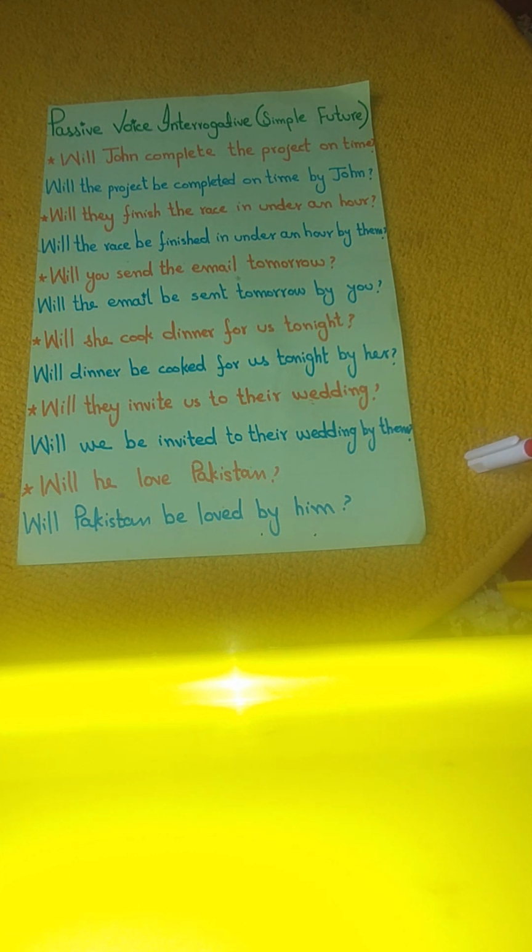Okay. So what you have learnt in today's lesson, students, active and passive voice are different ways of structuring sentences. And I have showed you the examples of interrogative sentences. Okay. In active voice, the subject of the sentence performs the action expressed by the verb. And in passive voice, the subject of the sentence receives the action expressed by the verb. Okay.